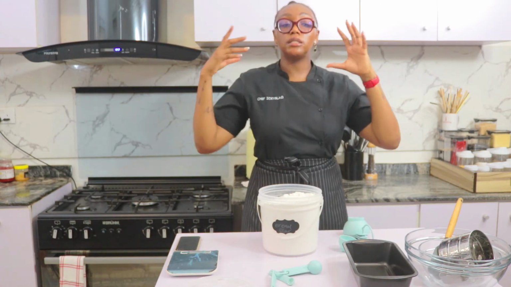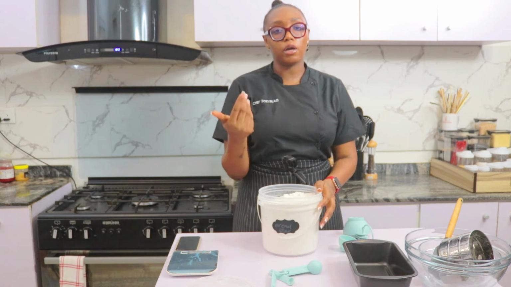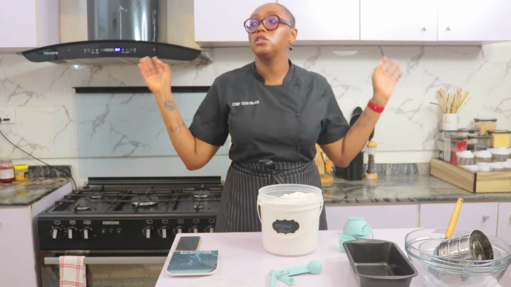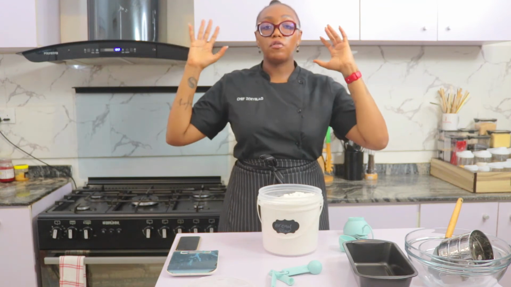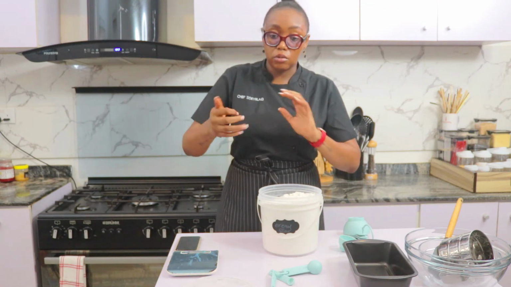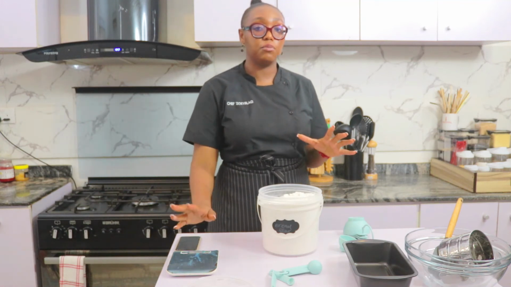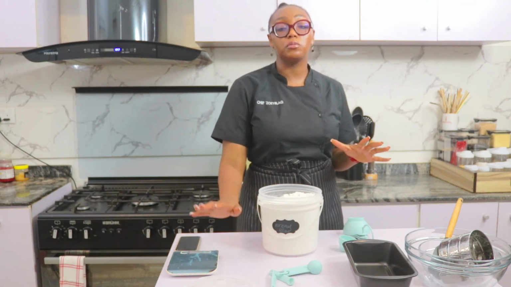If you're not using a scale, because a scale will give you a more accurate measurement. If the recipe says you need 125 grams of flour, the scale will tell you when you get there. If you pass, you say, oh, 126, you know to take out a little, now it's 125. Then you get more accurate. That's why scales are a more accurate form of measurement when it comes to baking.